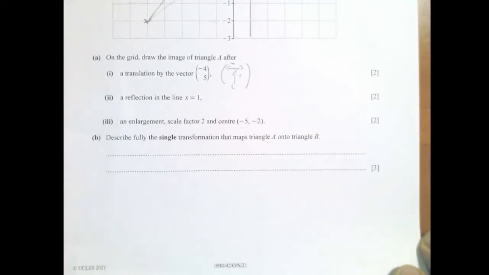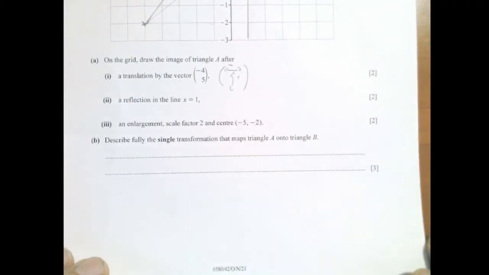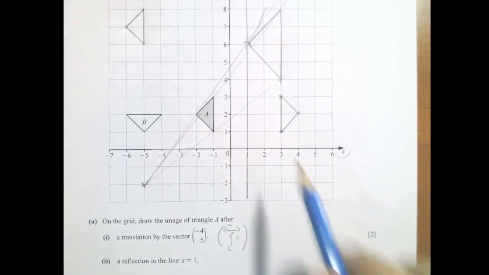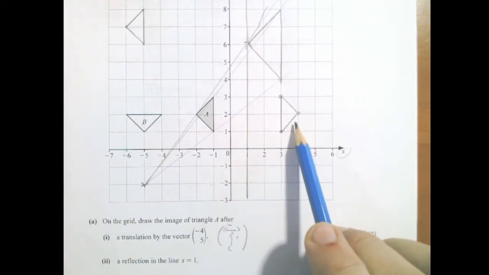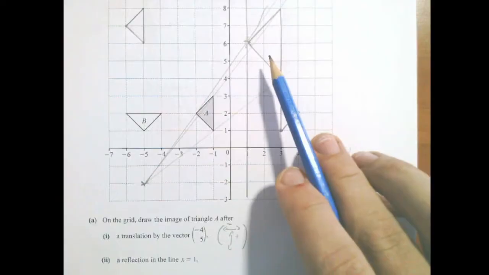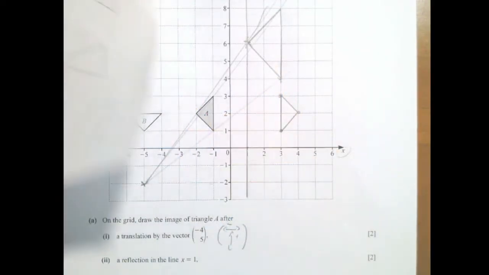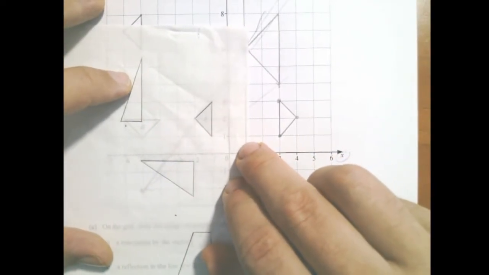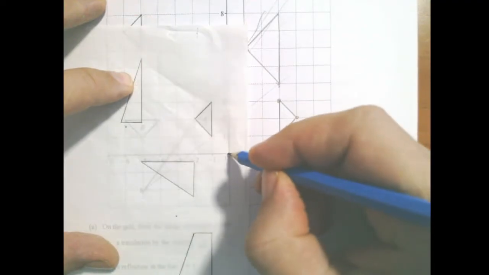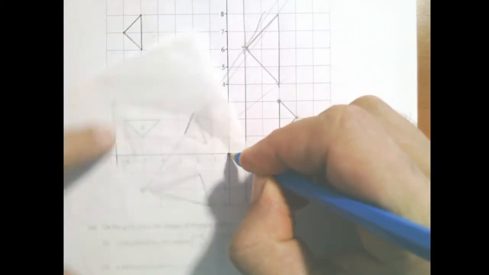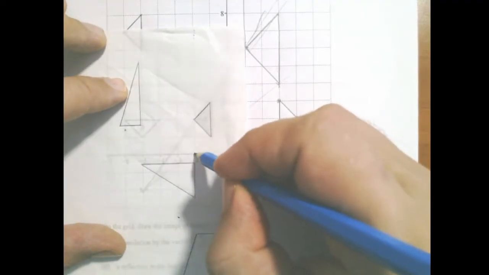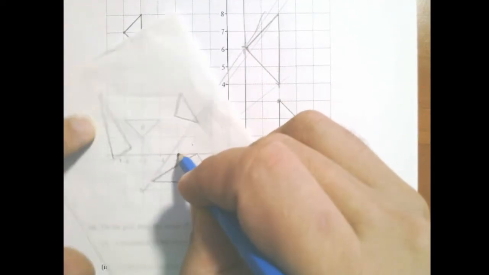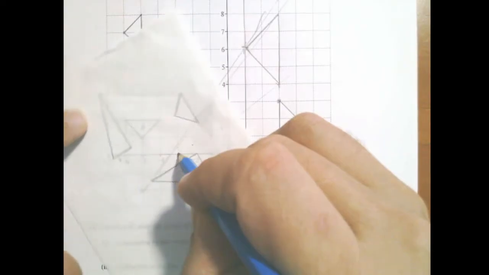Question 4b. Describe fully the single transformation that maps triangle A onto B. So let's have a look there. Well, it hasn't flipped over, so it's not a reflection. It hasn't changed size, so it's not an enlargement. And it's not in the same orientation, so it's not a translation, so it could only be a rotation. So let's first of all see if we can find the center of rotation. Good place to start is the origin, but as you can see, we are way off. So let's go a bit to the left. We are getting closer. So I'm going to keep going. Trial and error is probably the quickest way to get this. There, we got it. That is the center of rotation.